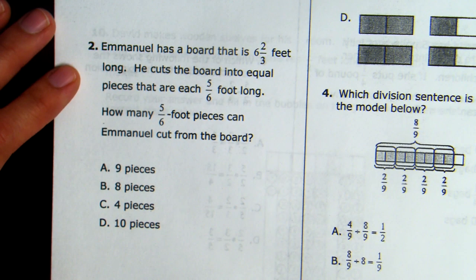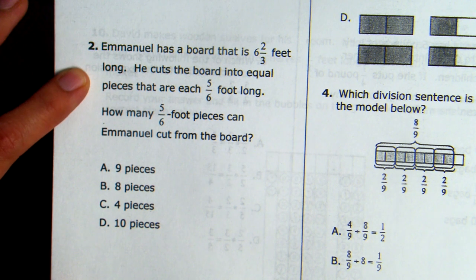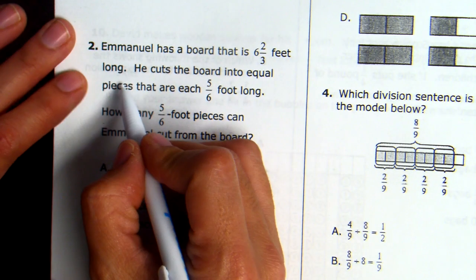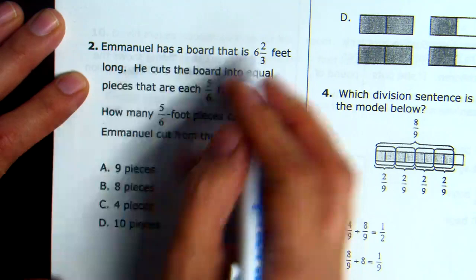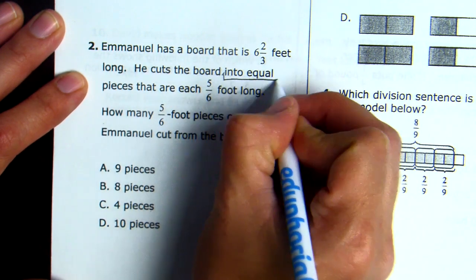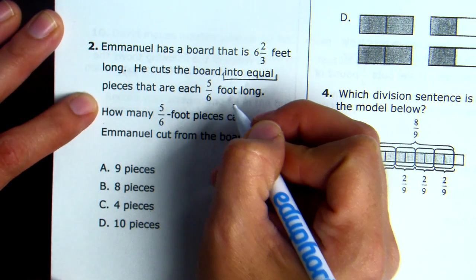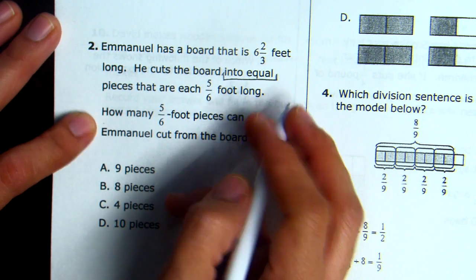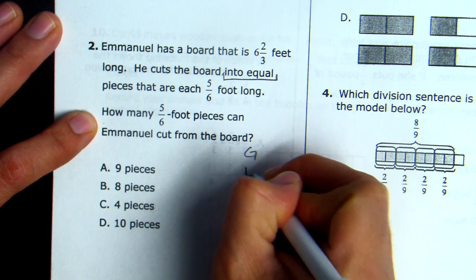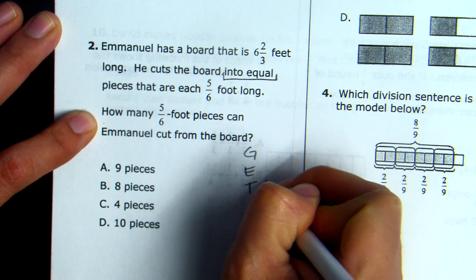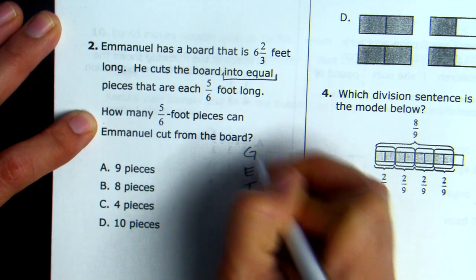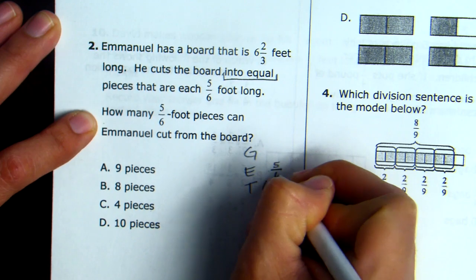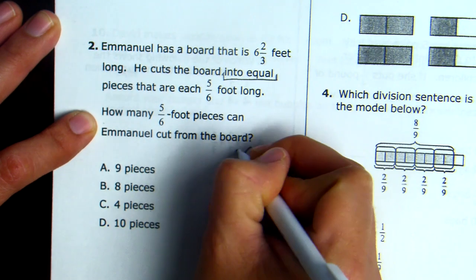Number 2, Emmanuel has a board that is 6 2/3 feet long. He cuts the board into equal pieces. Here's the keyword: he's cutting into equal pieces that are each 5/6 long. You use the get. The total is given. The each is given. So you need to find the group.